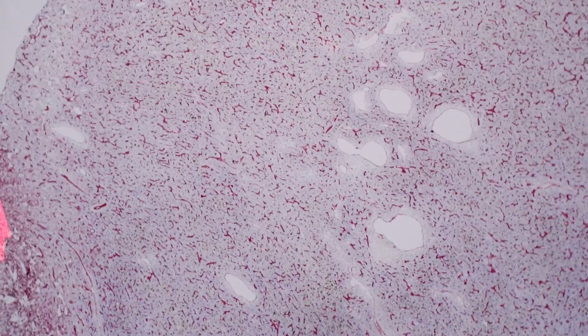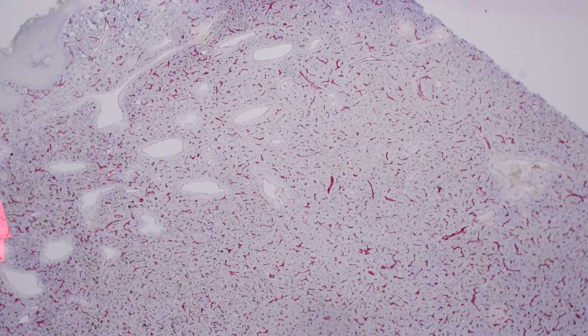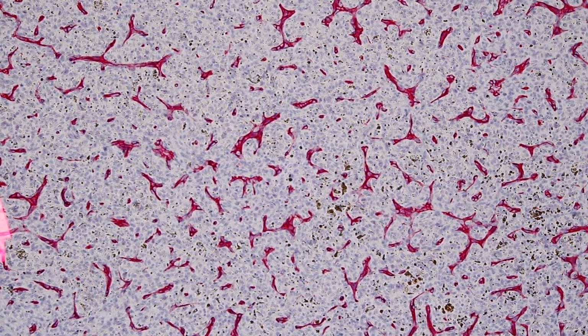And again, this case to me is incompatible with DFSP, but if you were concerned about that, a CD34 stain could potentially help. And you have to be careful though. CD34 here, this is a great example of nice negative staining. Now you might say, well look, there's a lot of stuff staining there, but look what that is. Those are all the vessels in the background. Be really careful.